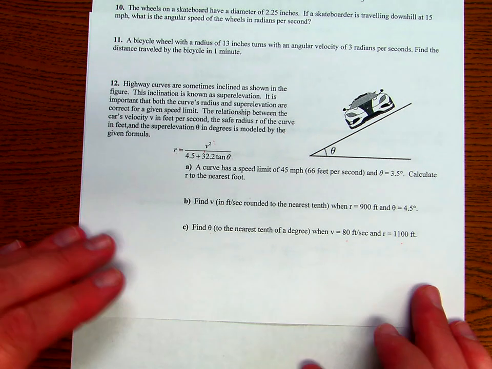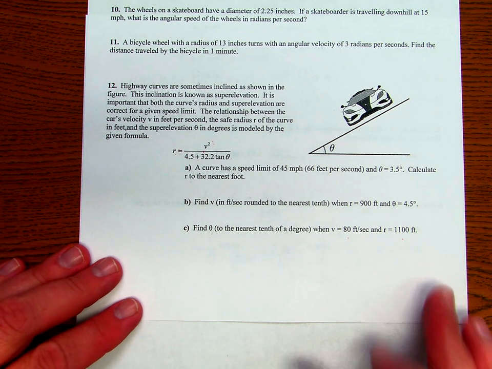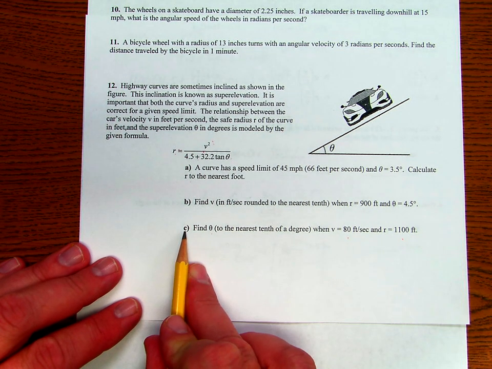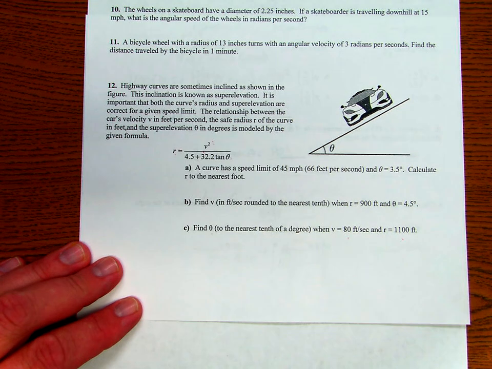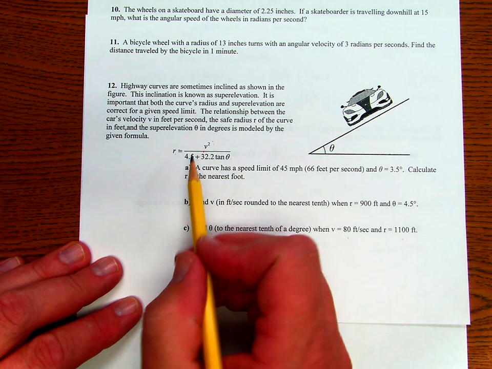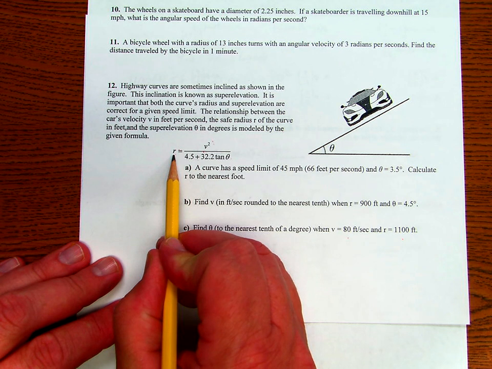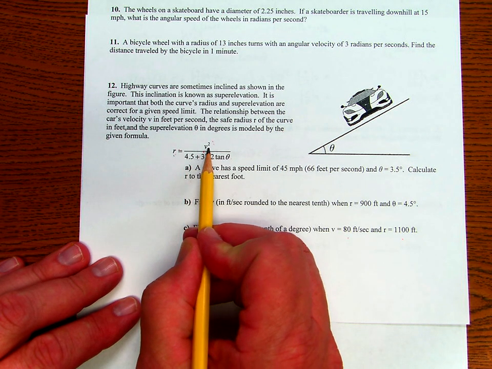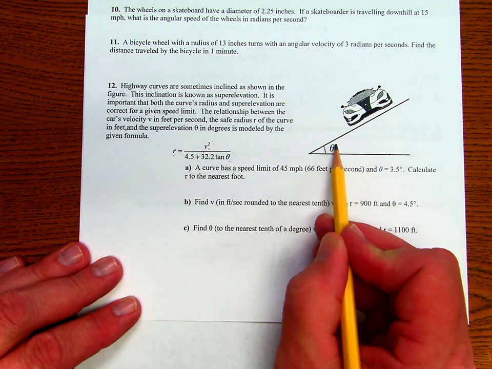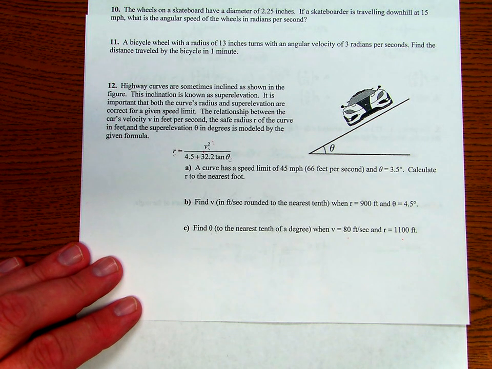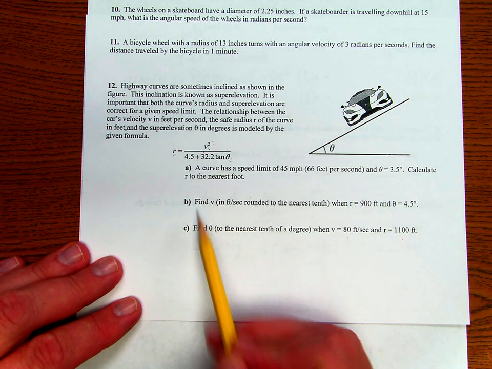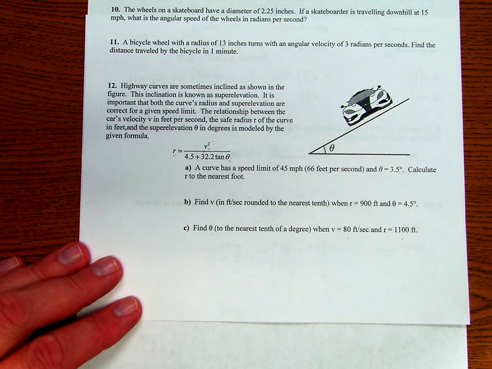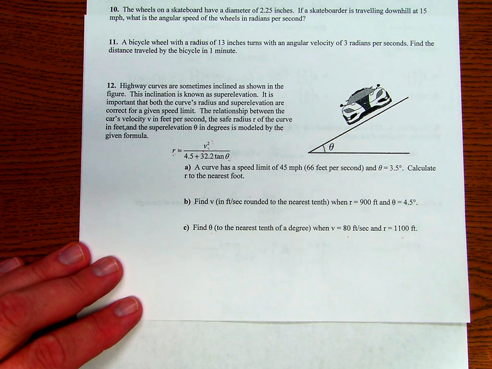All right, this short video is to go over the solution to 12C from the Unit 2 review. The formula that we're working with here has a total of three variables. R represents the radius of the curve, V represents the velocity of the vehicle, theta represents the angle of elevation of the road. So overall, the three questions associated with number 12 are asking you to solve for the three different variables.